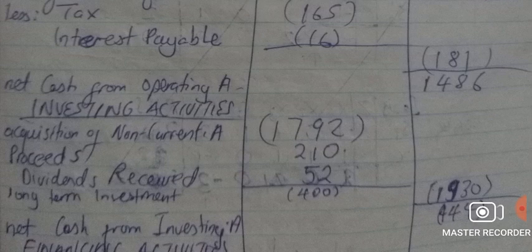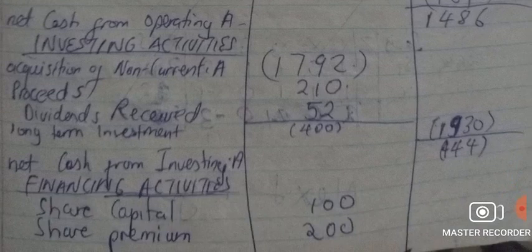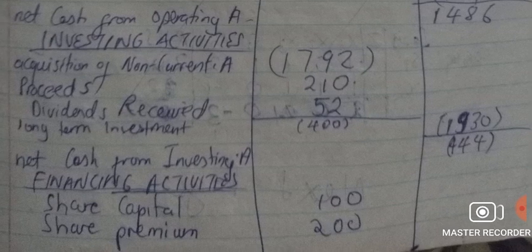Long-term investments, they were increasing, meaning you are investing more in something. Cash went out of the company. So that's why we've kept it in brackets, that one, long-term investments. Negative 400. We just got the difference for that one. Sum up your investing activities. I got 1930 in brackets, came out as a negative, which you get to add up with the net cash from operating activities. That figure waiting up there, 1486. Oh, it's 1486 minus 1930, giving you 444, negative 444.